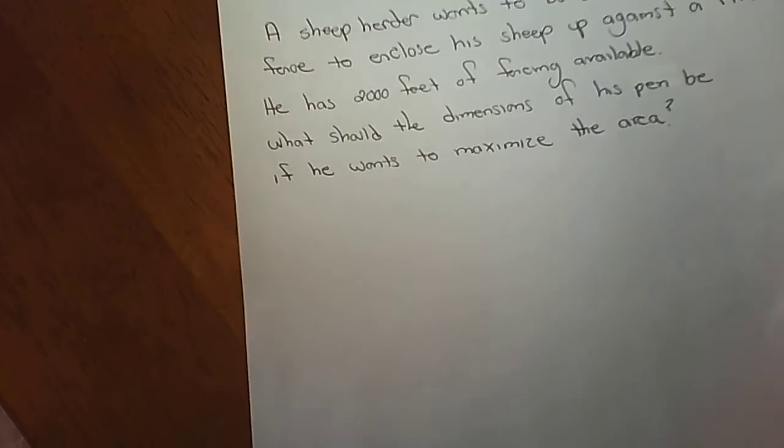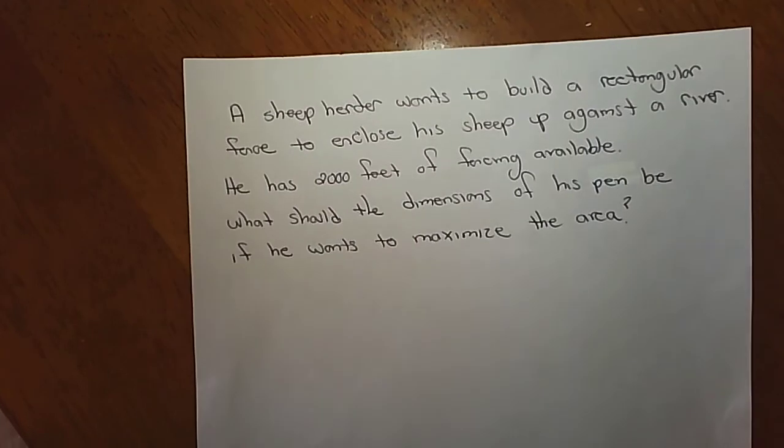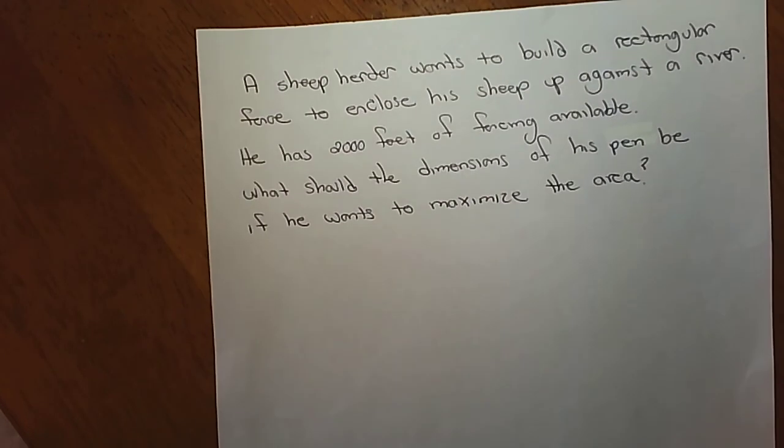But while I have you here, I would love for you to try this question. A sheep herder wants to build a rectangular fence to enclose his sheep up against a river. He has 2,000 feet of fencing available. What should the dimensions of his pen be if he wants to maximize the area?